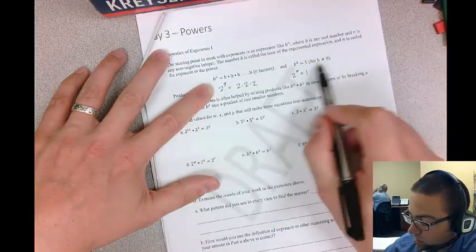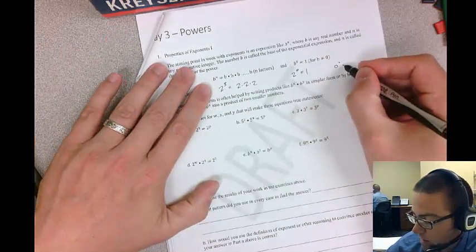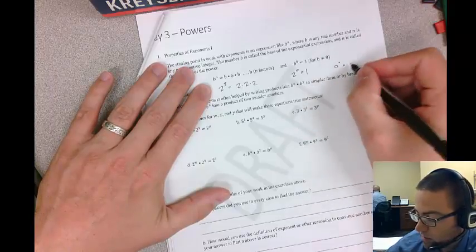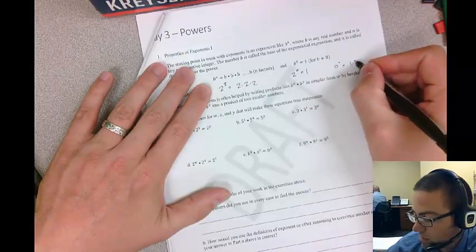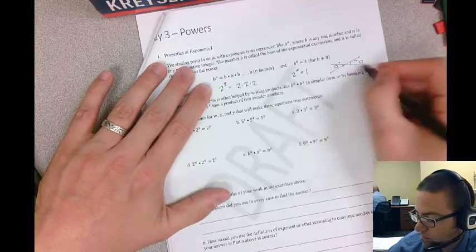Also, b can never be equal to 0 in this case, because weird things happen when you take 0 to the 0 power. Is it equal to 1 or is it equal to 0? So we don't really know. Okay, so this is sort of off the table.